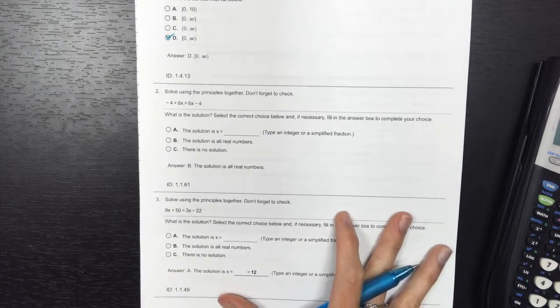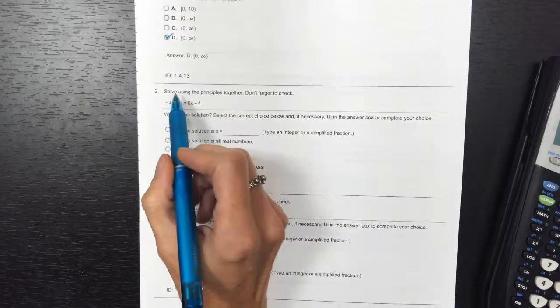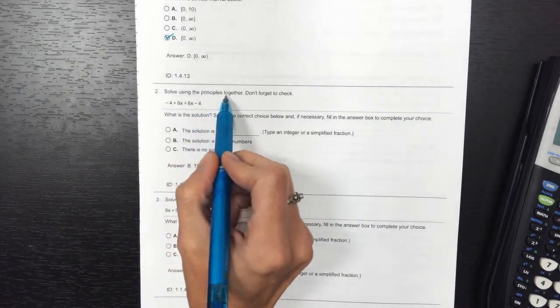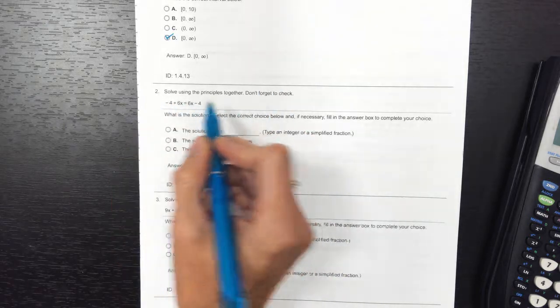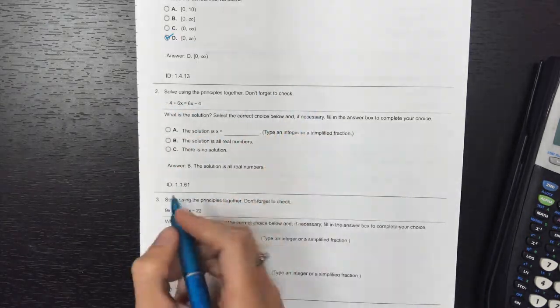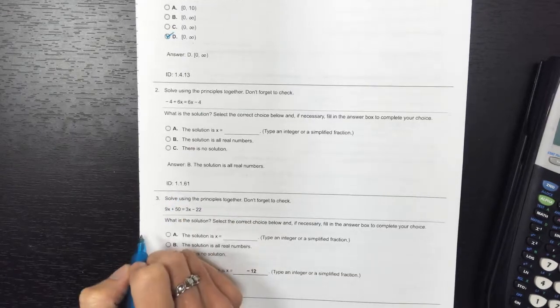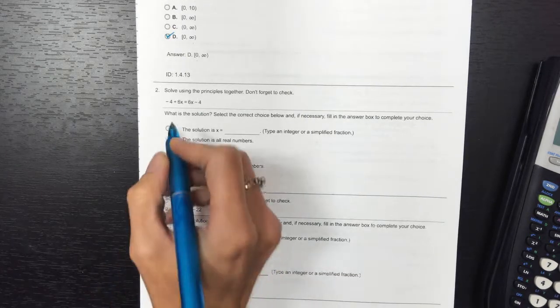Okay, so number 2. I'll skip this up a little bit. Number 2 is solving using the principles together. It looks like we're doing multiple step equations, right? If you think about what it's saying. So we always want to read the instructions. Don't forget to check your answer. This comes from, here's our question ID, section 1.